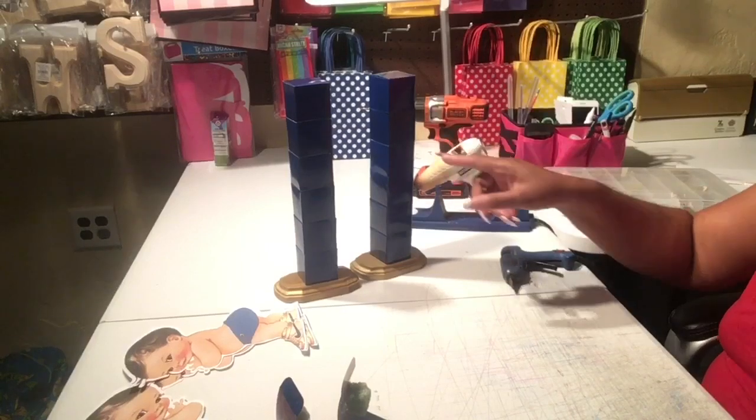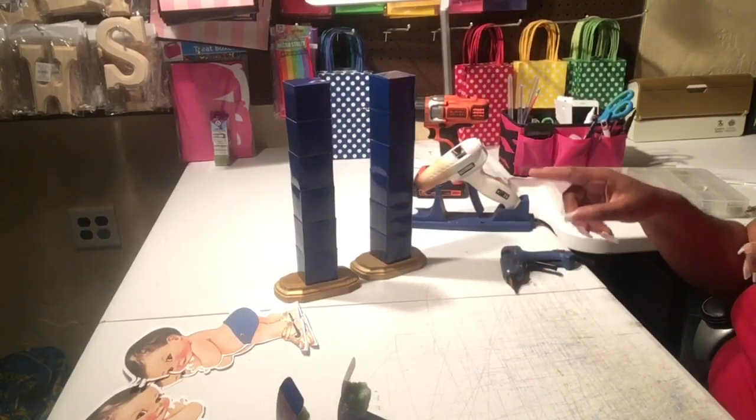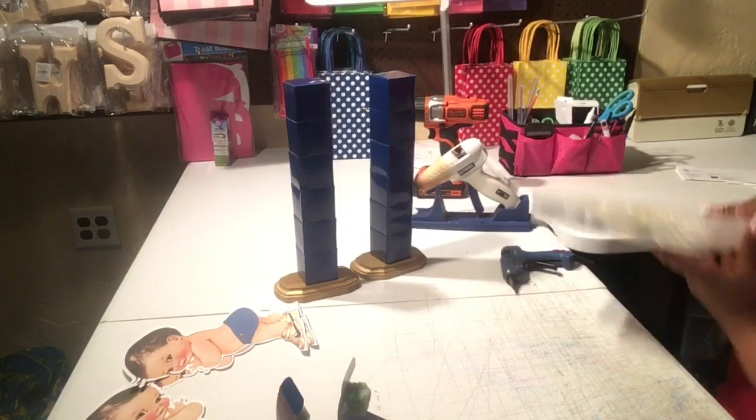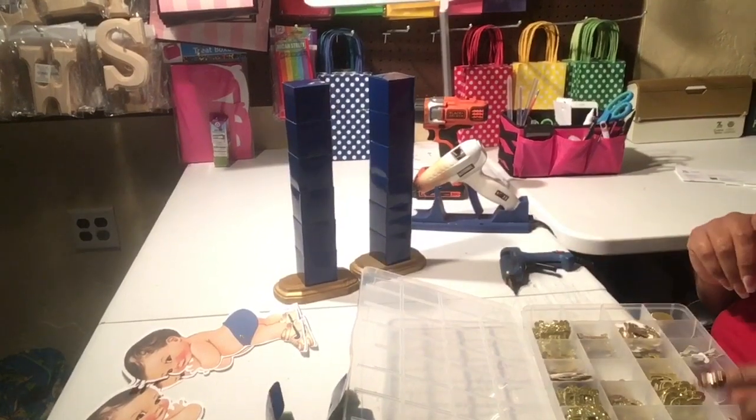Now that we have both of our towers done, we're going to go ahead and add the name, the letters. I have all my letters in here. So it will be, "It's a boy," and it's going to be double-sided.